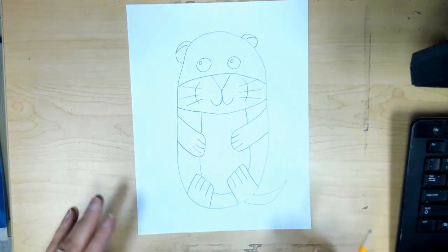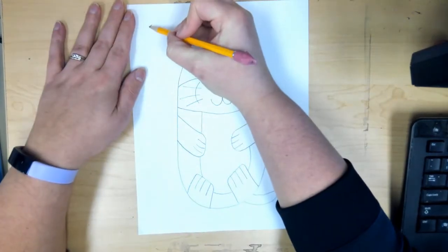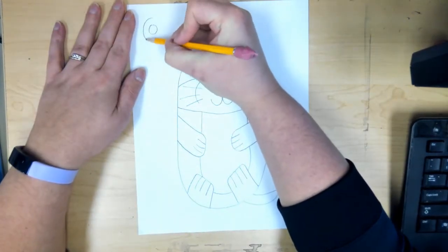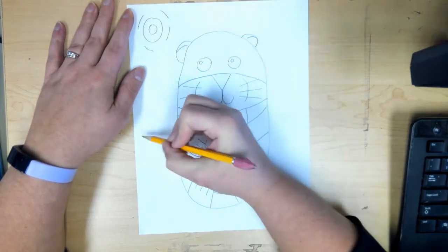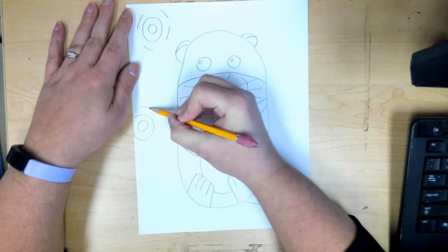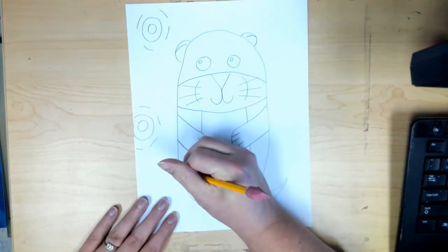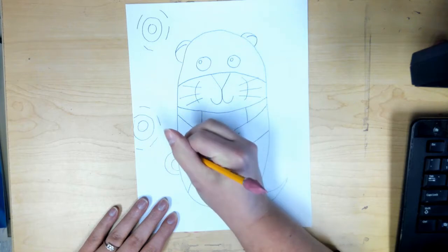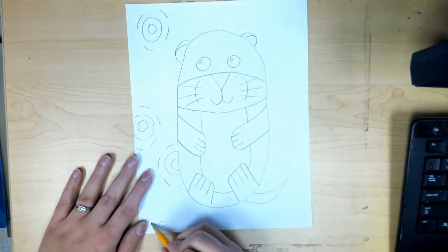We want to add some ripples in the water. So around my otter, kind of wherever you want, I'm going to go little circle, big broken circle. Little circle, big circle, big broken circle. And some of them are going to go off the page, and some of them might run into the otter.